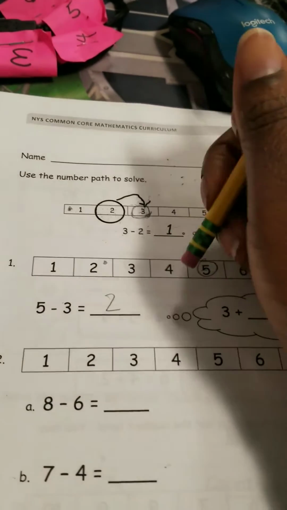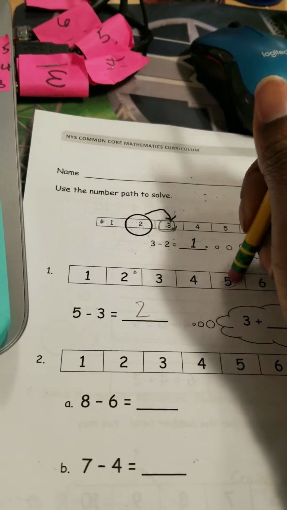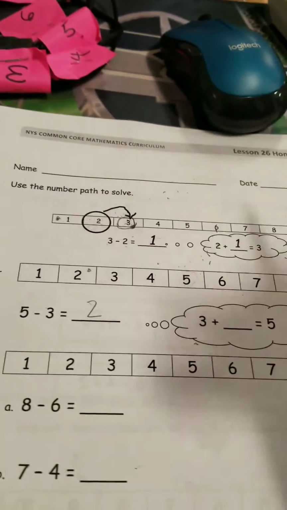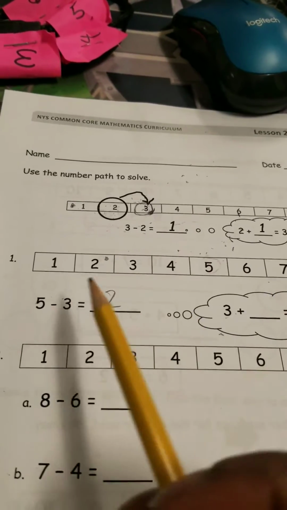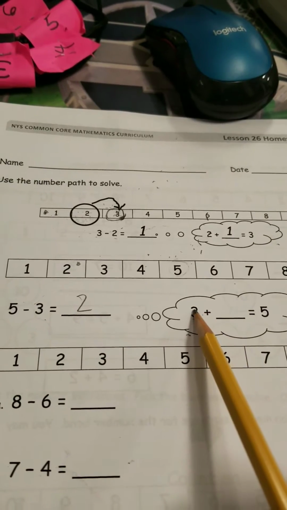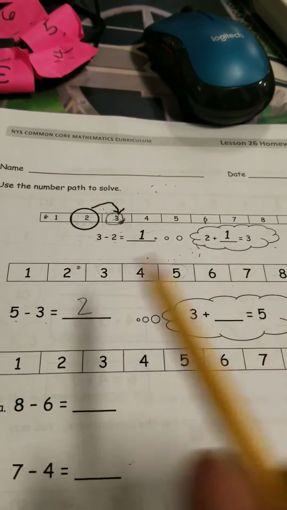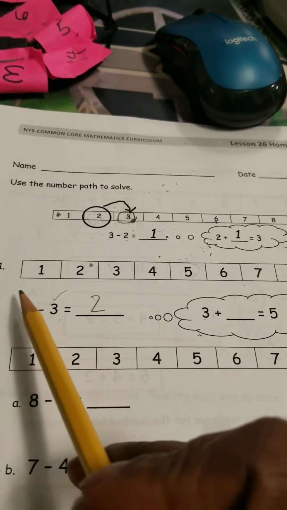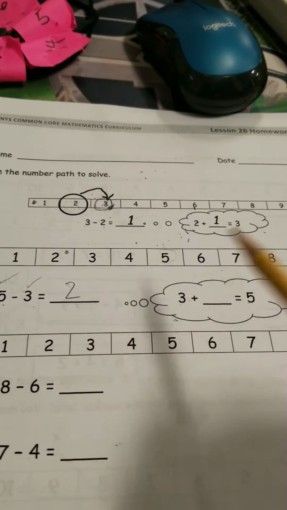All right, now here I'm going to erase my circle, because this time I'm starting with the number 3, and really you don't have to, because we're using a fact family. There's a 3 here, there's a 3 there. There's a 5 here, there's a 5 there. So I've used 3, check. I've used 5, check. There's only one number left, and that's the number 2.